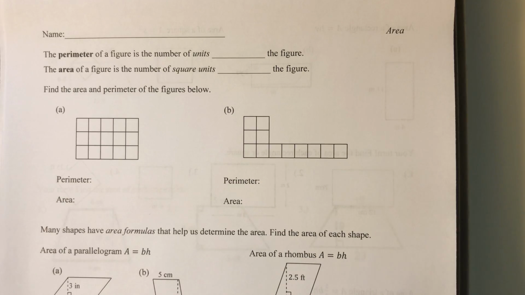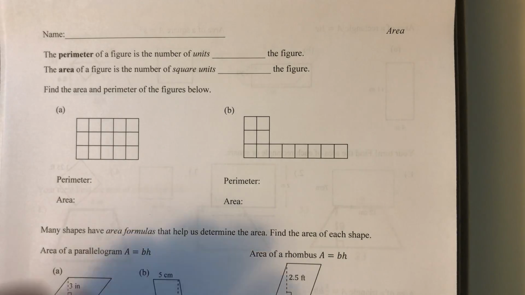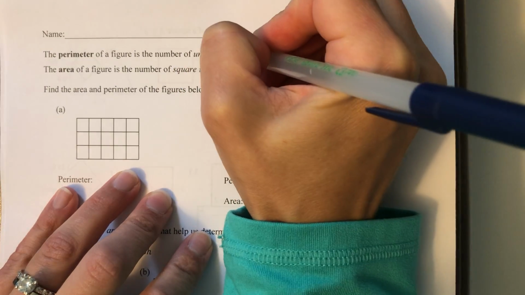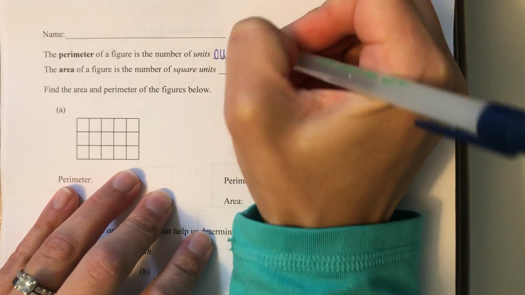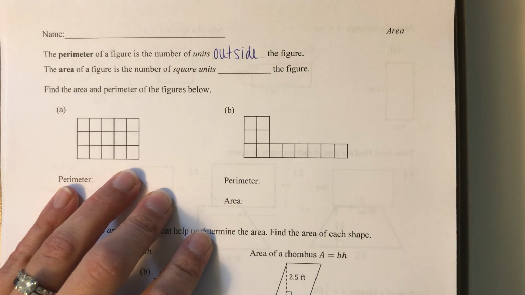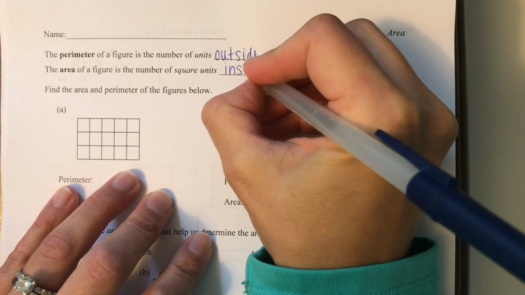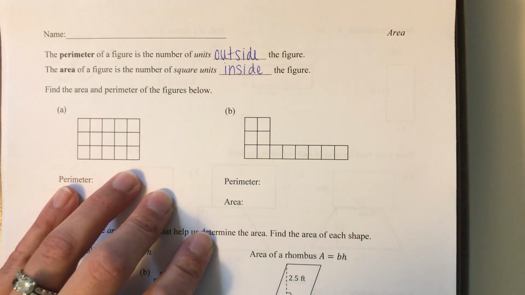Okay, so we recently did perimeter, so now we are ready to move on to area. We are going to start with making sure we know the difference between the two. So the perimeter of a figure is the number of units outside the figure, while the area of a figure is the number of square units inside the figure.